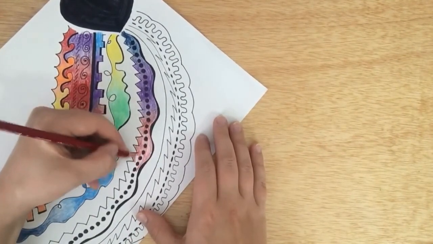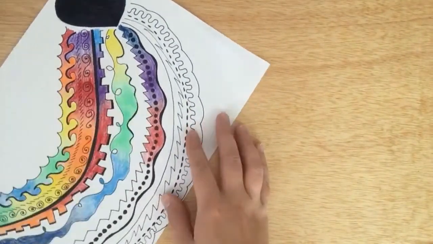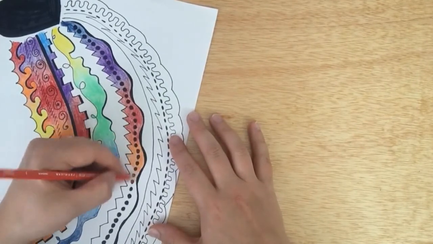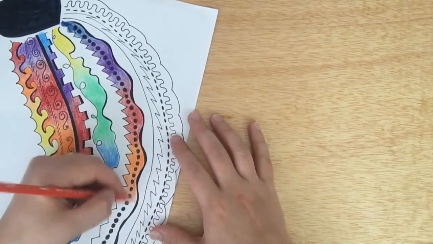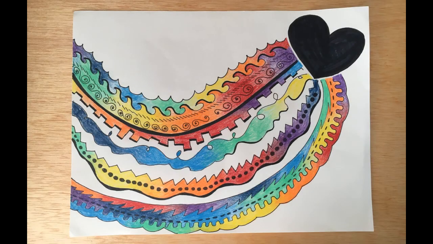Since you're not always starting with the same color at the top, you'll end up with a lot of variety in your painting or your drawing, and this is going to look really cool when you're done. Here's an example. Have fun!